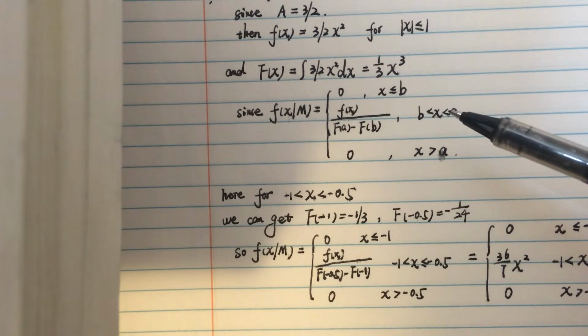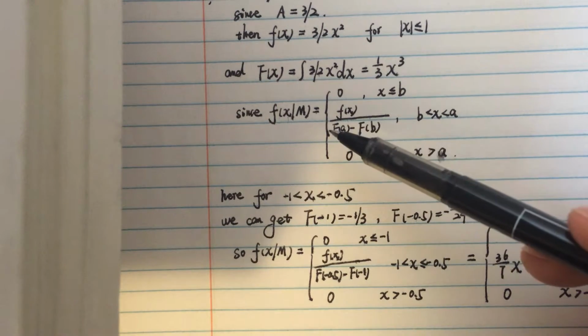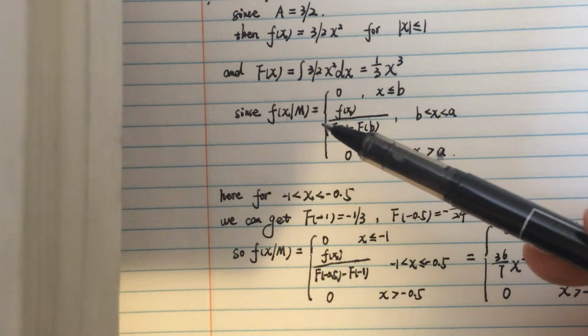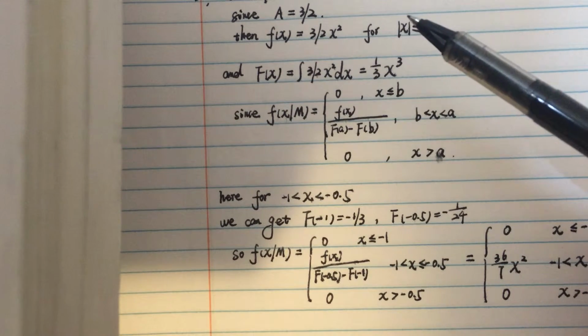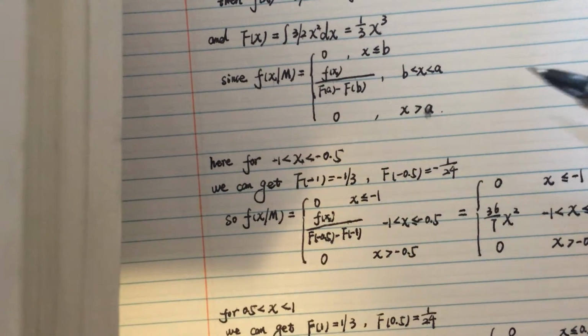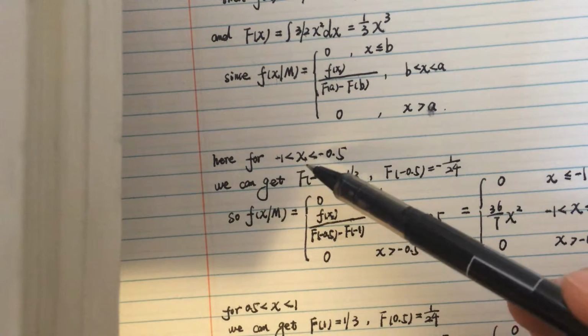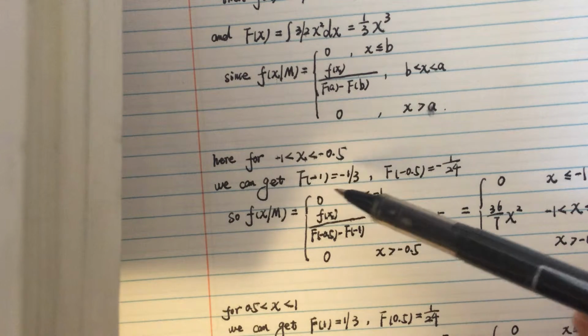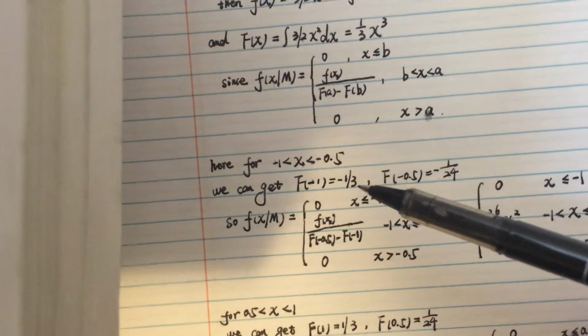We can get f of x conditioned on M in this question. Firstly, we consider the first region, for x larger than -1 and less than -0.5.